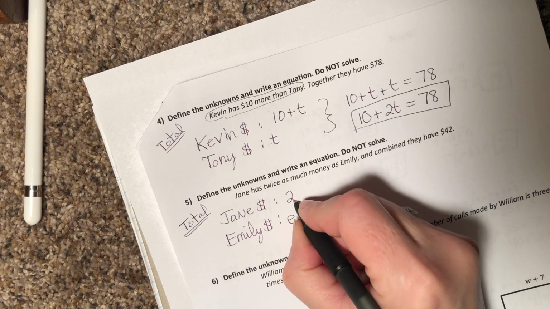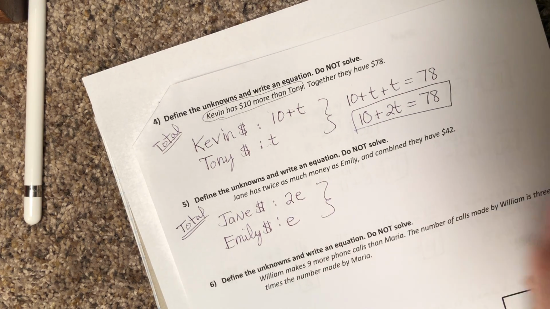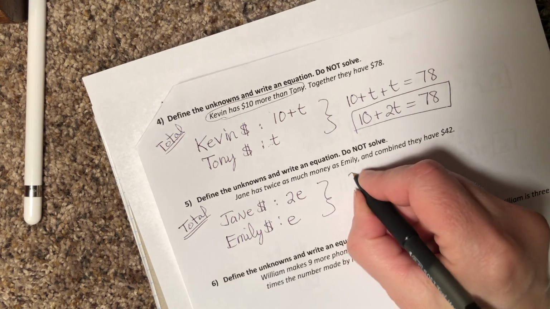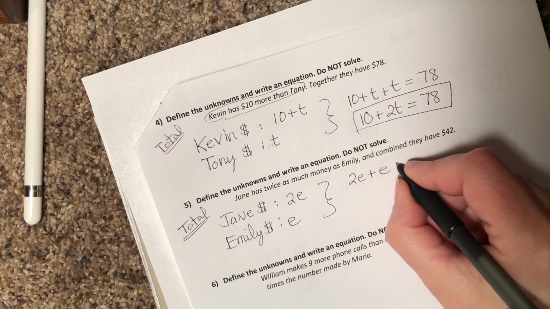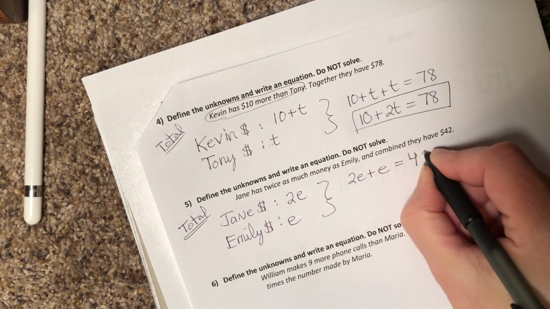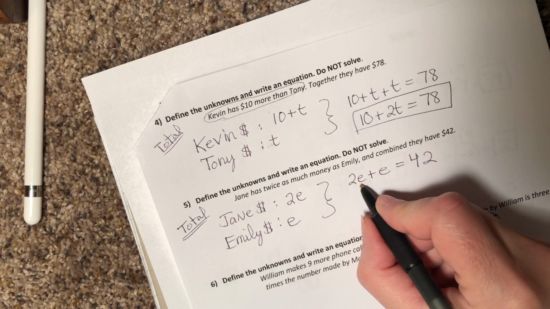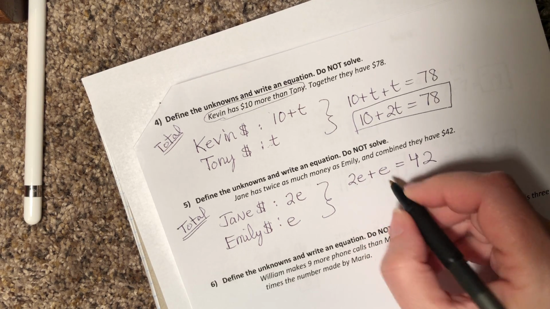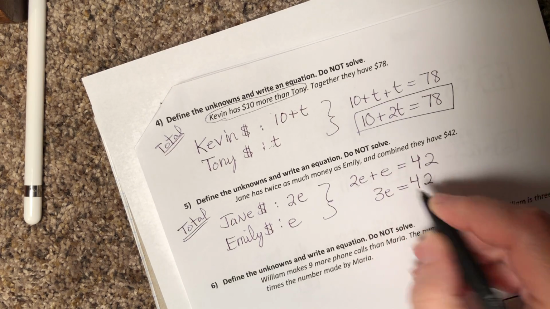Jane has twice as much as Emily. That means 2 times E. And in a total problem, you just add the 2 unknowns together, or however many unknowns there are, and it equals the total. So you could leave it like that, or if you simplified, 2 E's plus 1 more E is actually 3E, 42.